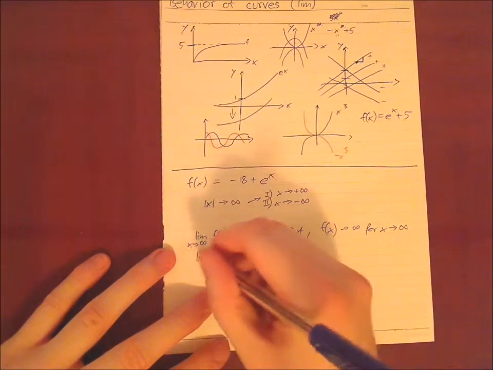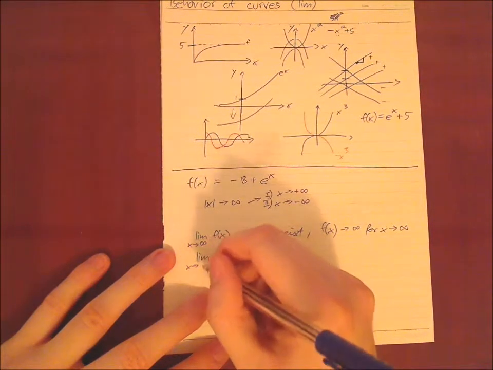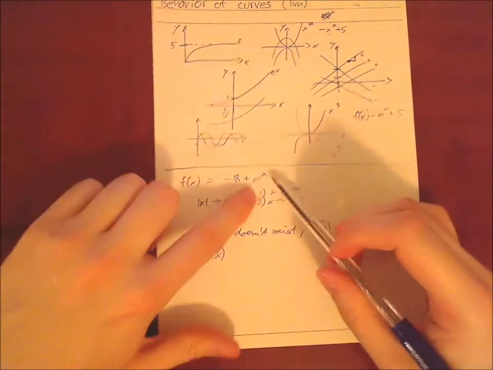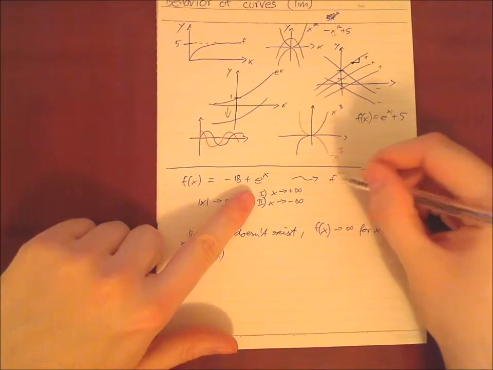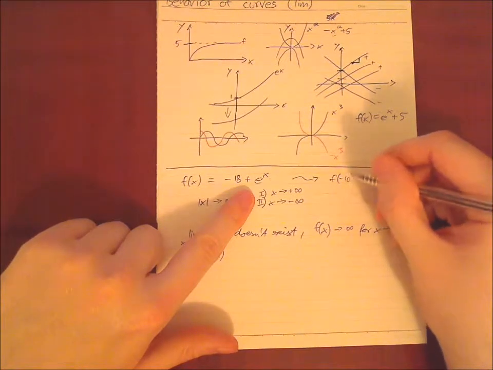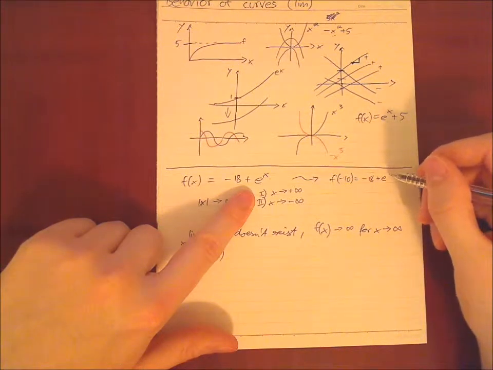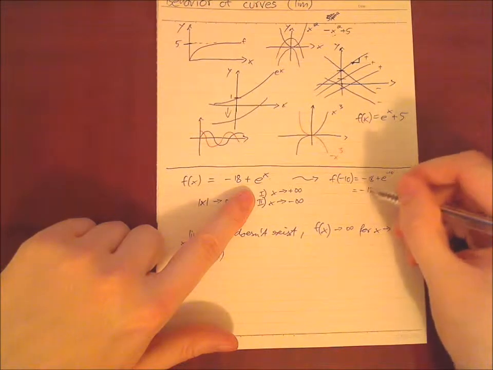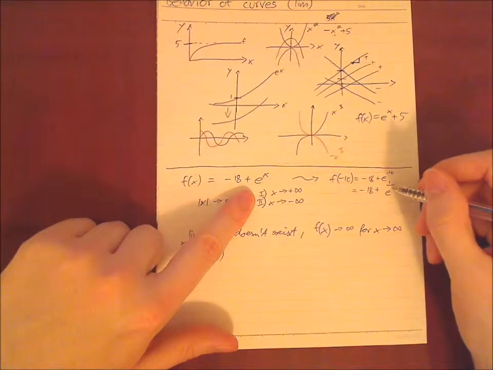And the other direction is x towards minus infinity. And then we just have a look at the function, and we see, okay, if we insert something negative, minus 10, then f of minus 10 is minus 18 plus e to the power of minus 10, and e to the power of minus 10 we can also write as minus 18 plus 1 divided by e to the power of 10.